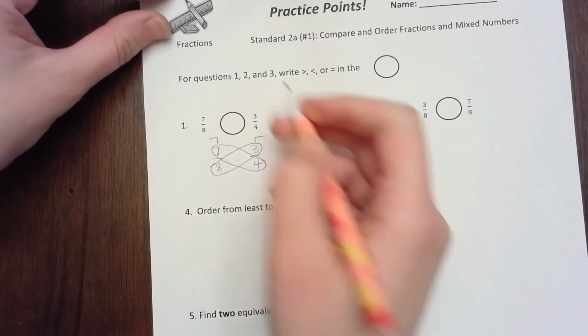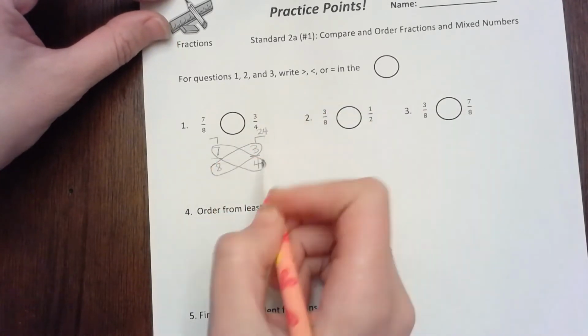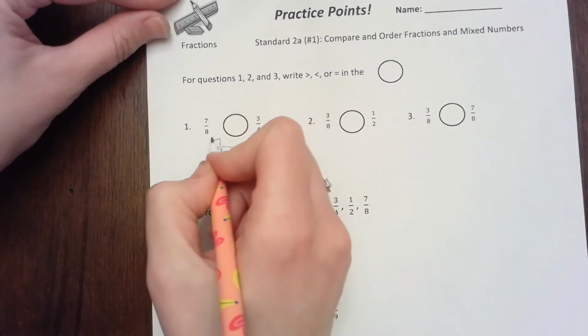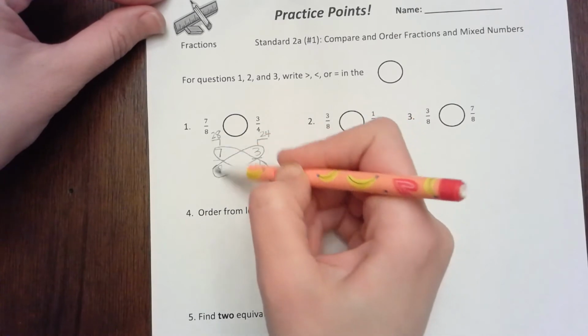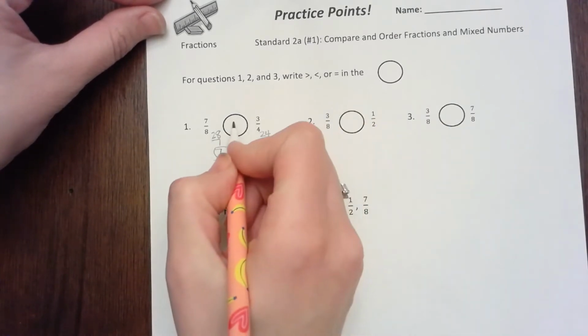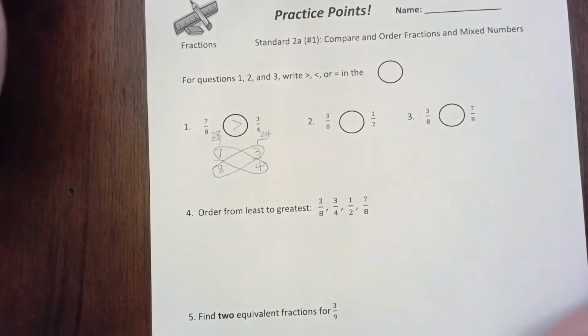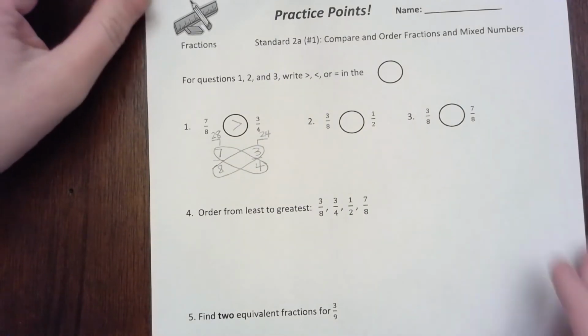So 8 times 3 is 24. I'm going to put my answer up above. And 4 times 7 is 28. This tells me that this side is larger and therefore 7/8 is a bigger fraction. I'm going to draw a greater than sign.